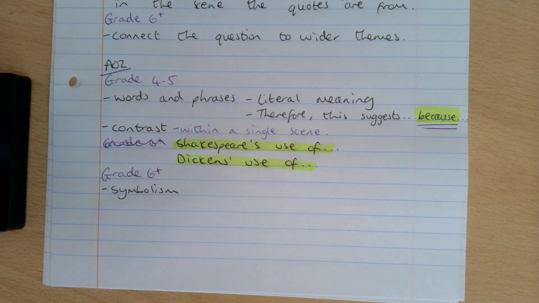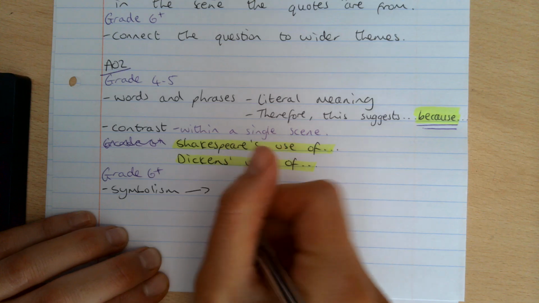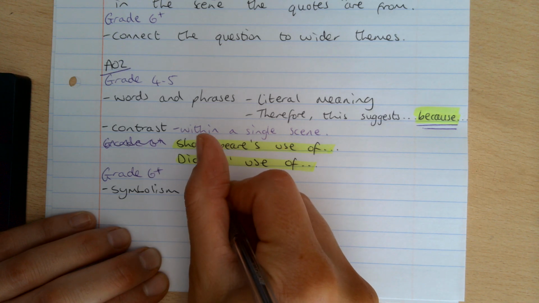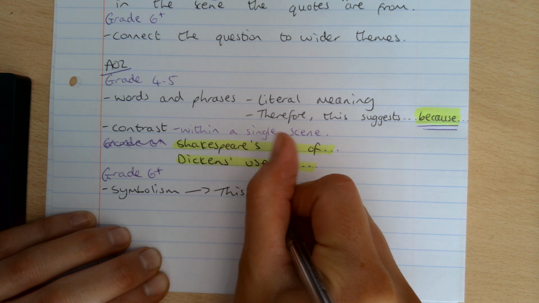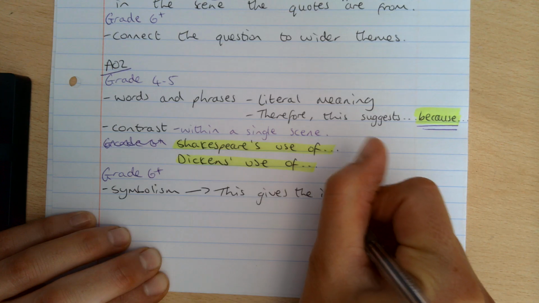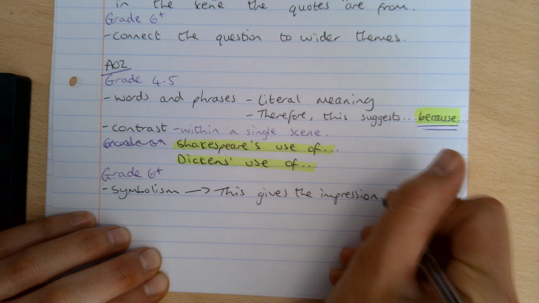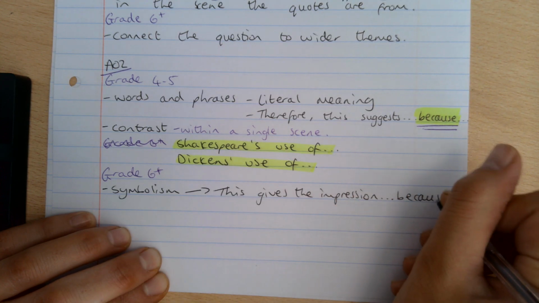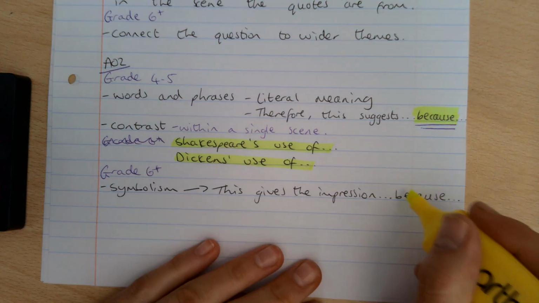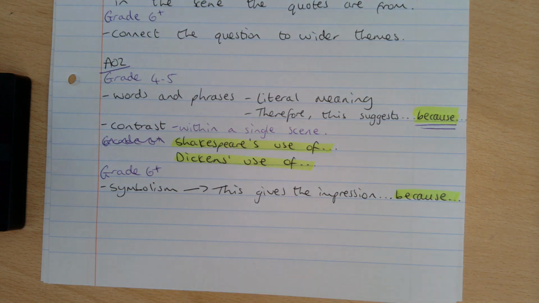It's really important that we don't miss that bit out. Otherwise, you're not explaining the effect and you're not going to go up through the levels. Because otherwise, all you're doing is identifying a technique. You've got to then explain what does it suggest, or this gives the impression. And again, that phrasing of because.